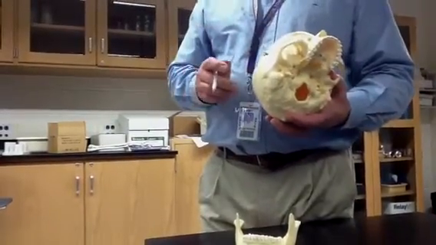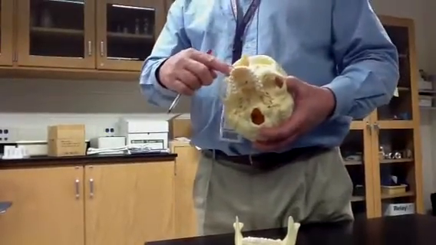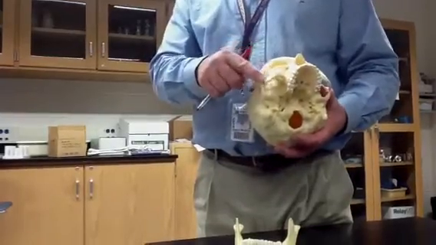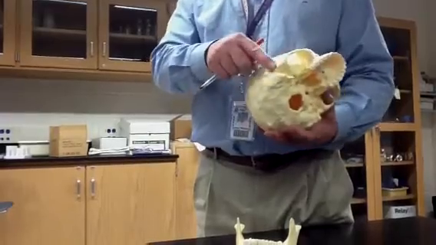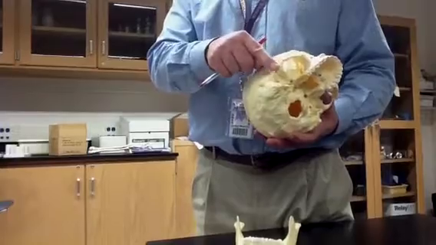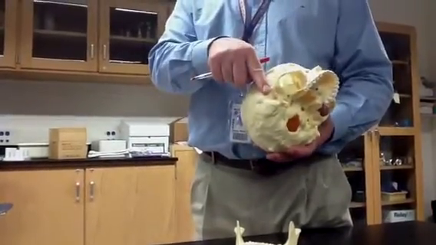And the zygomatic bone itself would be right here in the front. So if I point right there in the front, I'm looking for the zygomatic bone. If I slide out here, I'm looking for this temporal process of the zygomatic bone. If I go back here, I'm looking for the zygomatic process of the temporal bone. And then if I do that, then I'm looking for the zygomatic arch.